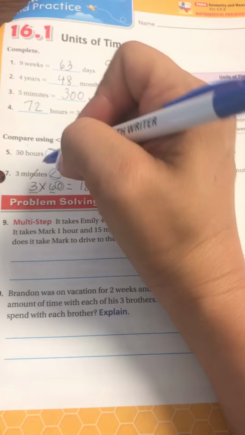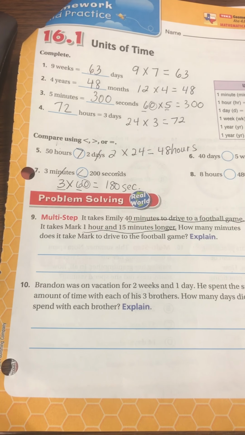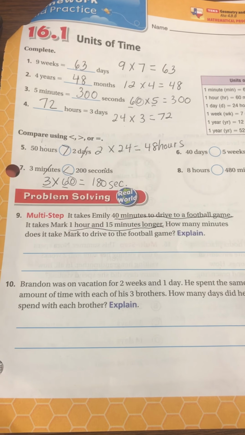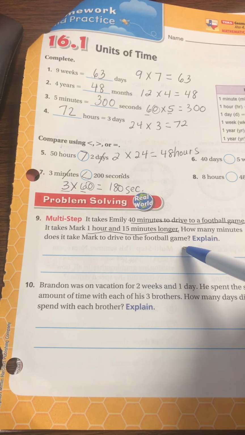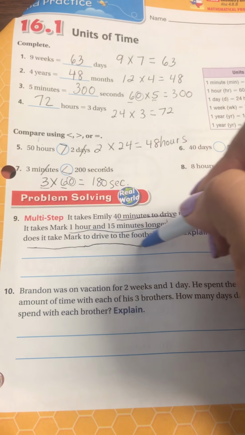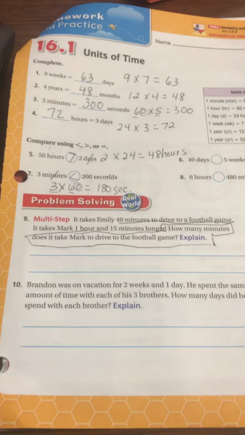It says that it takes Emily 40 minutes to drive to a football game. I'm going to underline that because that's important information, an important number to know. It takes Mark 1 hour and 15 minutes longer. Okay, so that means it takes him 1 hour and 15 minutes longer than what Emily drives to get to that football game. How many minutes does it take Mark to drive to the football game? So I'm going to box this because this is our I need statement. This is what we need to find out. I need to find out how many minutes does it take Mark to drive to the football game.